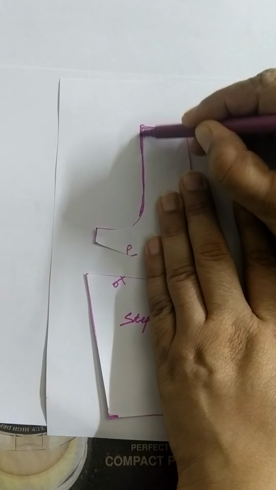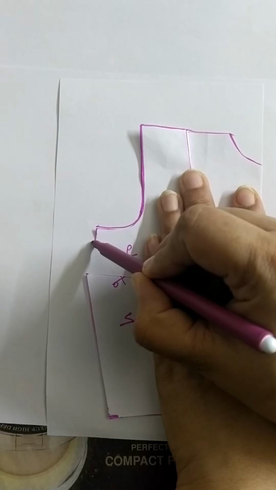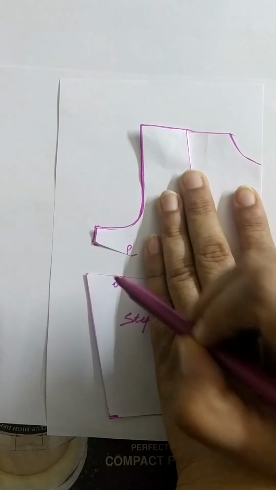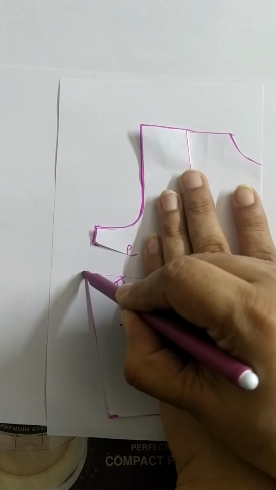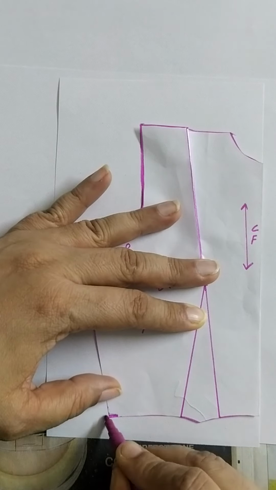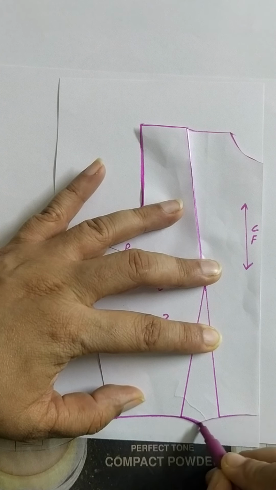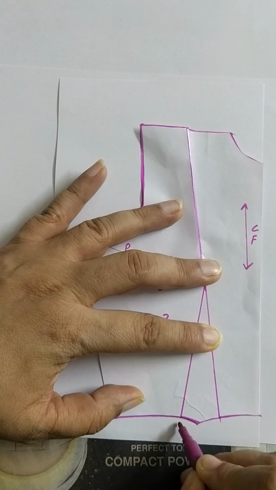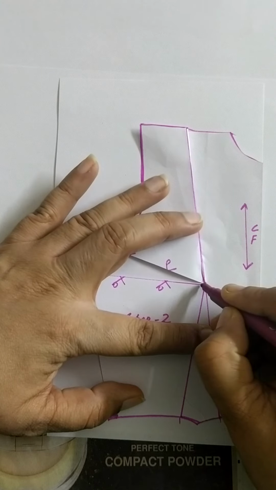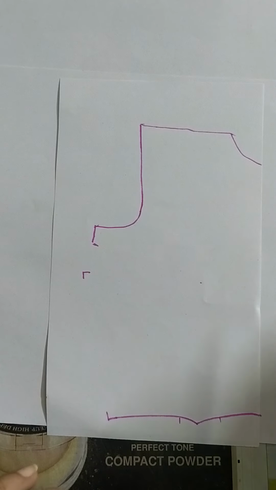Armhole curve. So I am now at the side seam. Just have to mark this point. Rest we'll do with the help of scale. The intersection. Waist we'll trace it completely because it is curved. And before taking it out, I need to mark the bust point also.